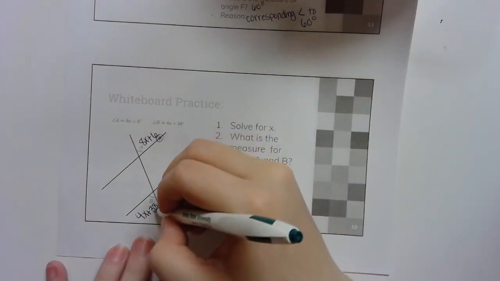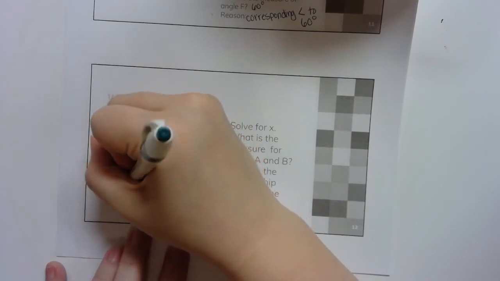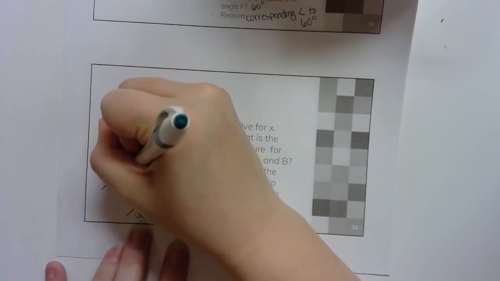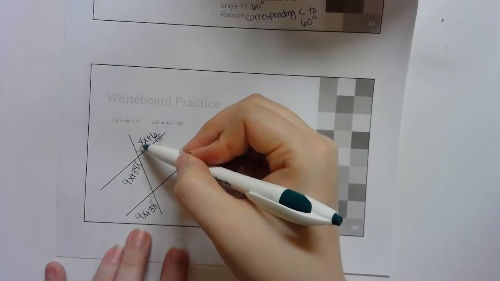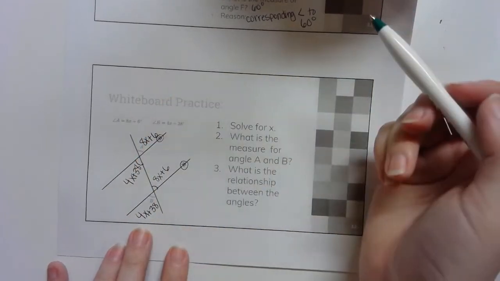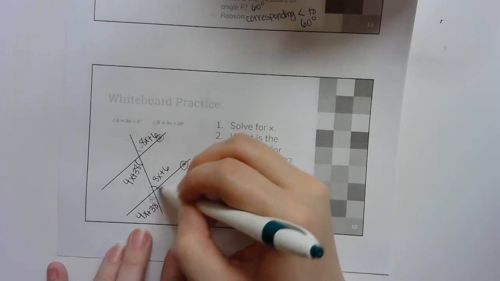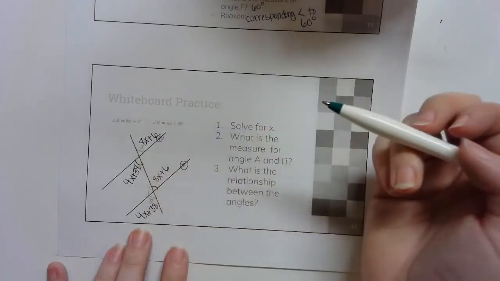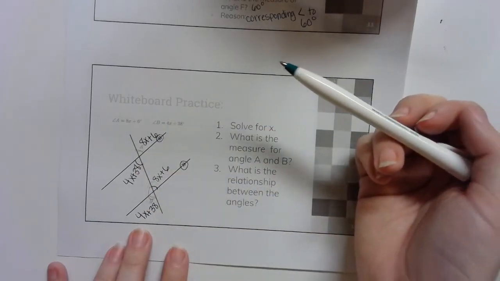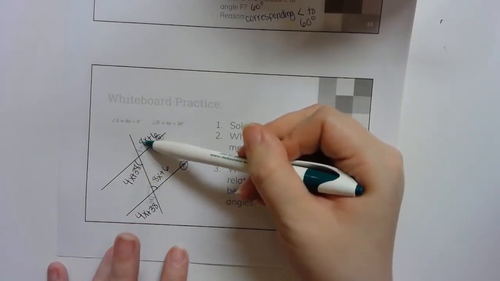So if this is here, the corresponding angle to that is here. So that would be 4x plus 38 as well. Or you could say the corresponding angle to this one is here. So that would be 8x plus 6. Now, I have vertical angles right here. You could do that. You also could have looked straight at these and said these are on the outside of the parallel lines and they're on opposite sides of the transversal.